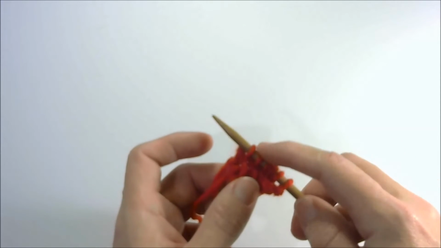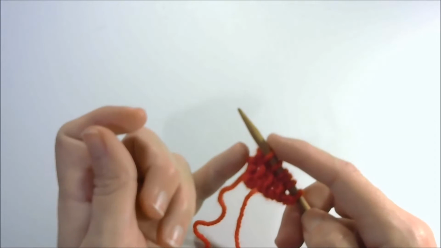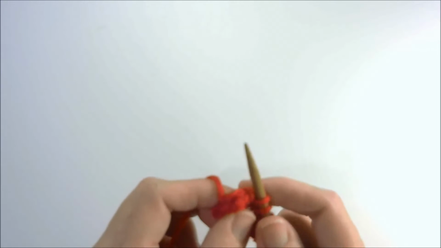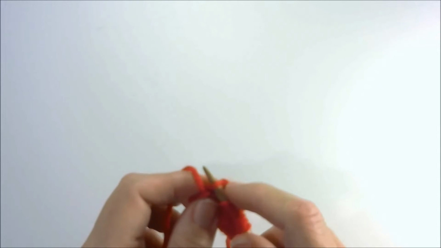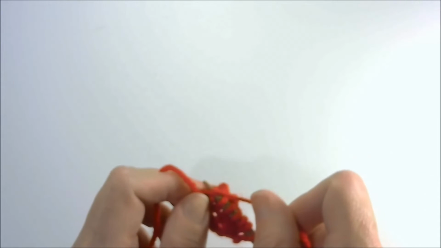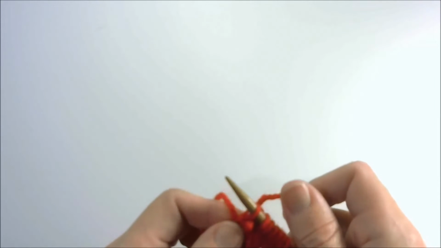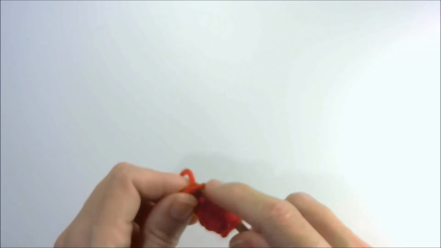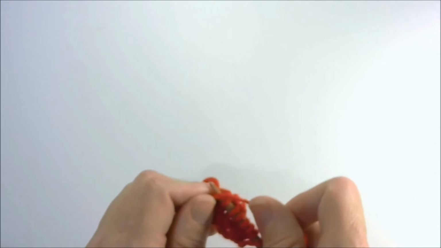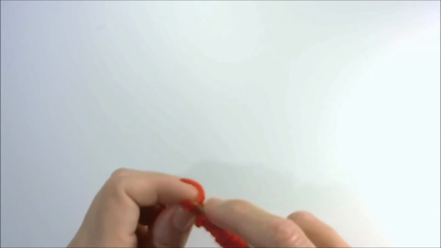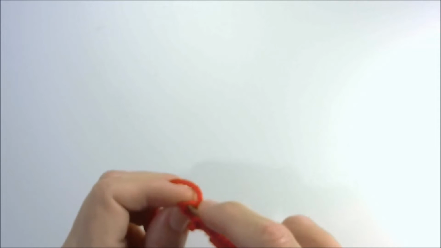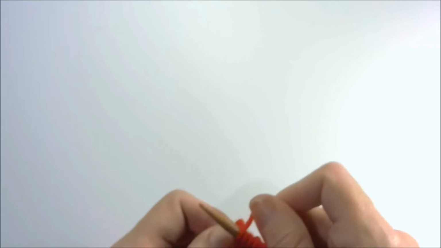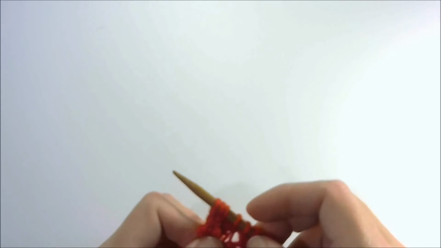1, 2, 3, 4, 5, 6, and the last 3 have to come from this edge, which was your cast on. If you turn it sideways, I'm sure you can see that little cast on edge. Go through 1, and I don't know if you could tell, but I've got my tail and I'm sort of holding it out of the way. I don't want it to get knitted up in anything yet. 2. Come here. And the third one. There you go.